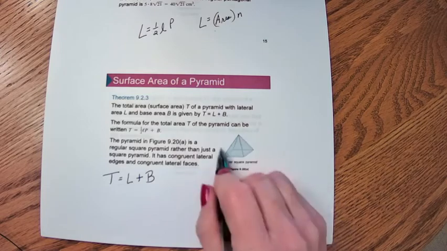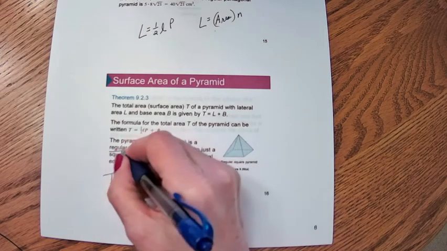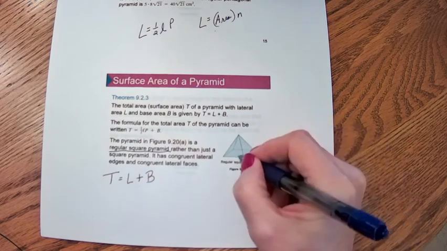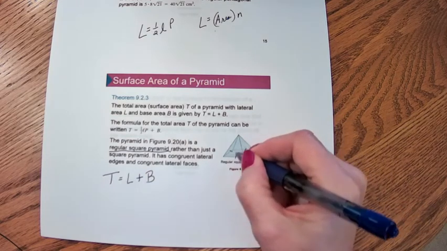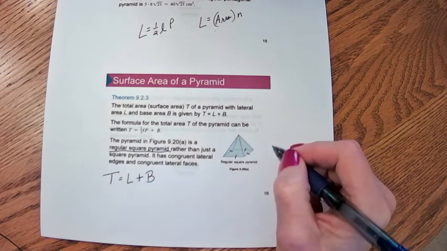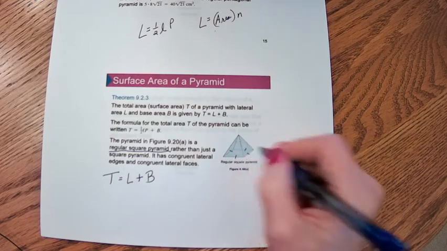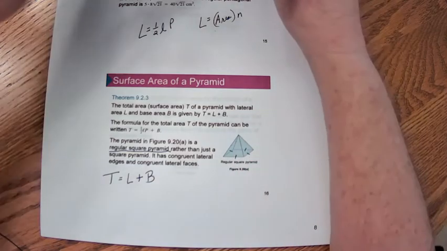And in this particular case, if we look at this pyramid, this is a regular square pyramid. Okay, so all those sides are congruent, and all of the faces are congruent here.